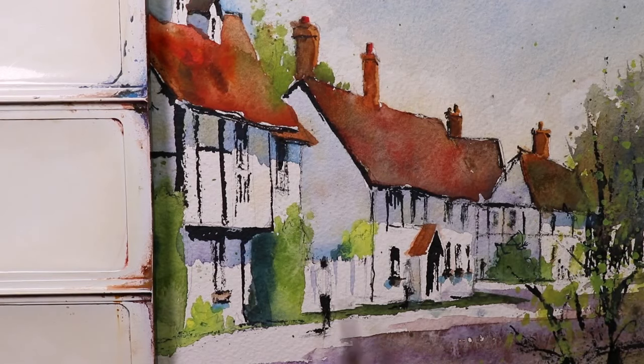We'll finish up our figures in this painting, and you'll see how beautiful they look, and it adds so much more interest into this scene with some gorgeous figures that we have now in play.